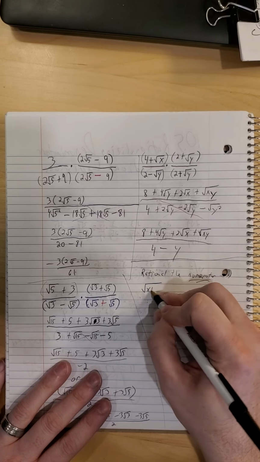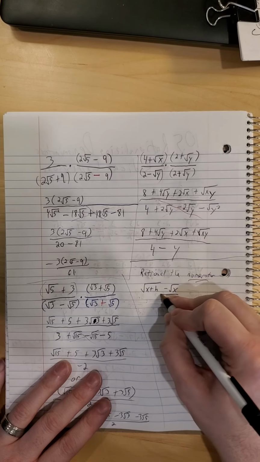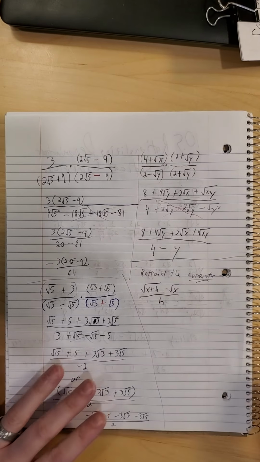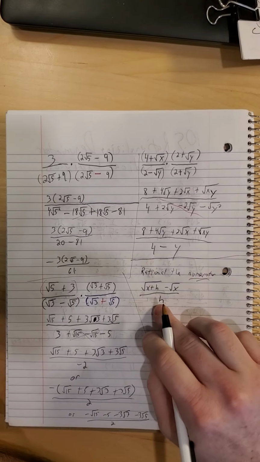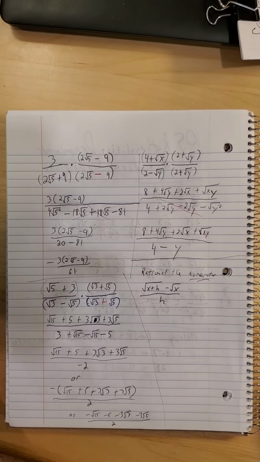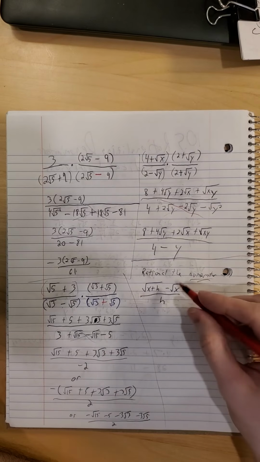So we would have square root of x plus h minus square root of x, all divided by h. So notice if they said rationalize the denominator on this one, we'd already be done. No square roots at the bottom. But this time they want us to rationalize the numerator. The numerator has two terms, so I need the conjugate method.